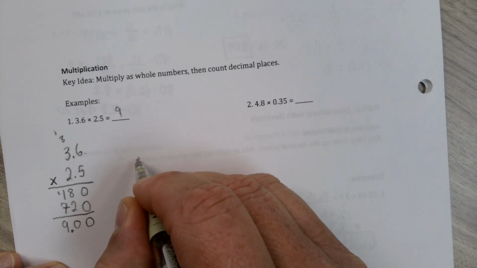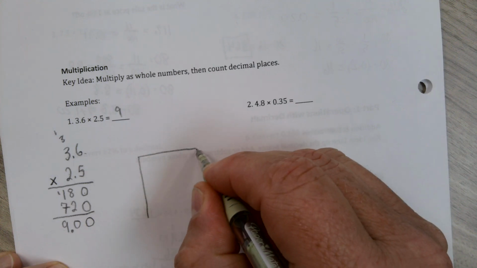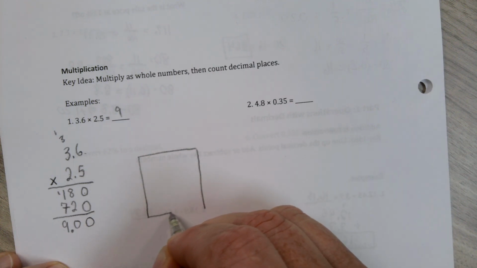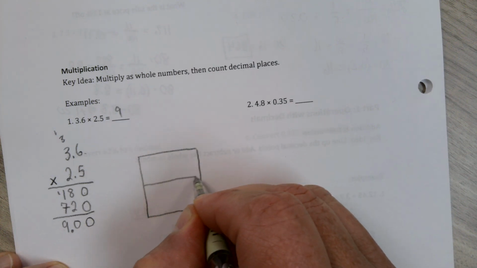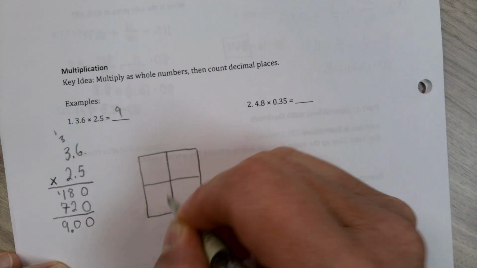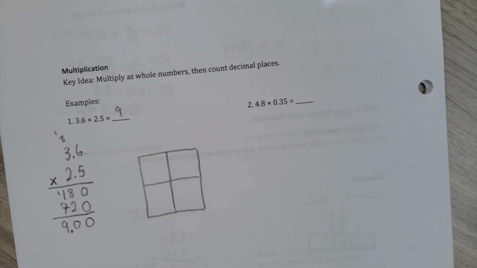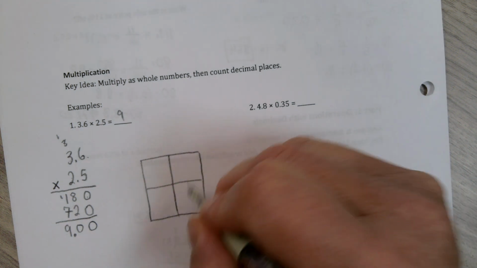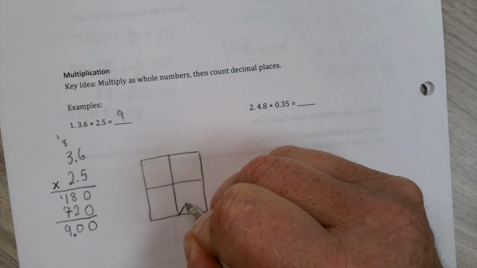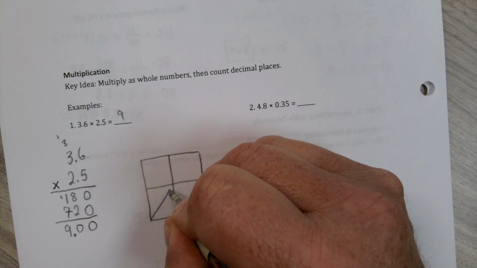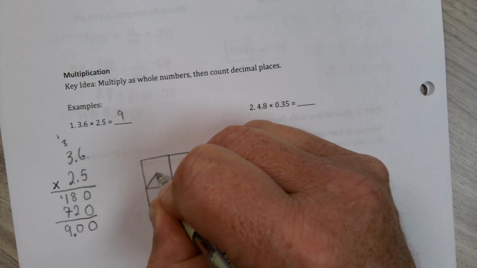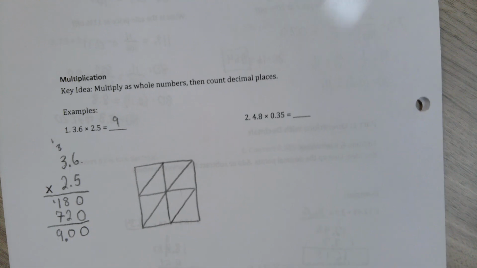But with this problem, I'm going to show you another method. Since there are 2 digits in each number, I'm going to make a 2 by 2 box. 2 rows, 2 columns. So go ahead and draw that on your paper. All right. Once you have that, you're going to draw diagonals from the bottom left to the top right, just like I'm drawing. These are going to be really important.